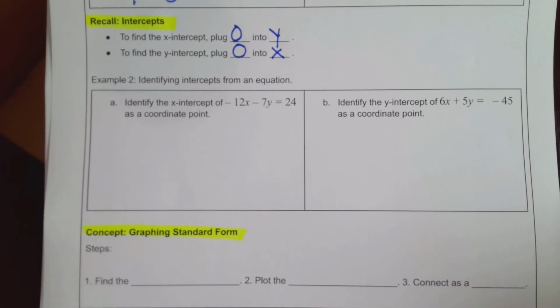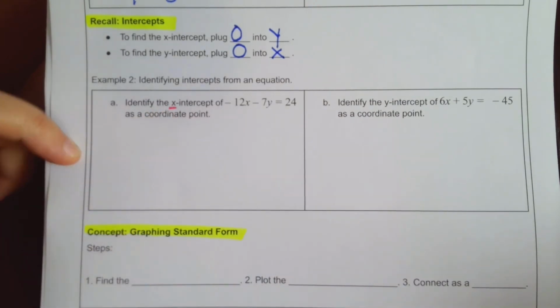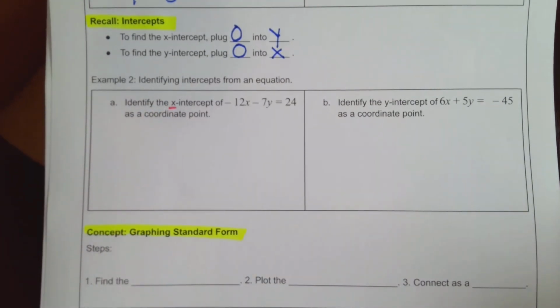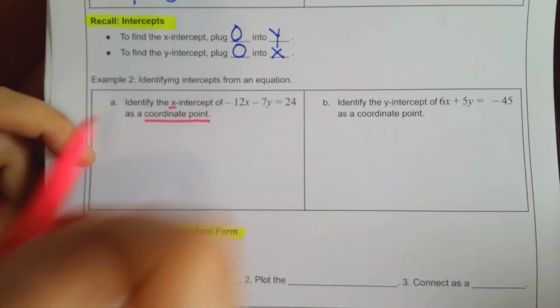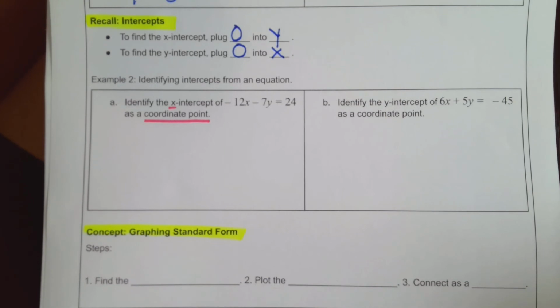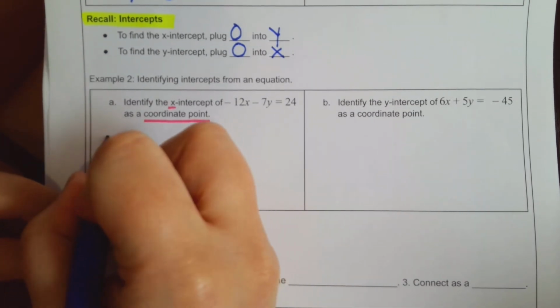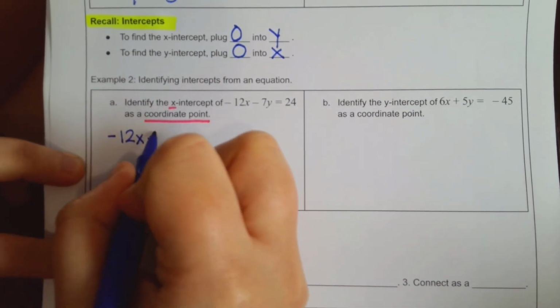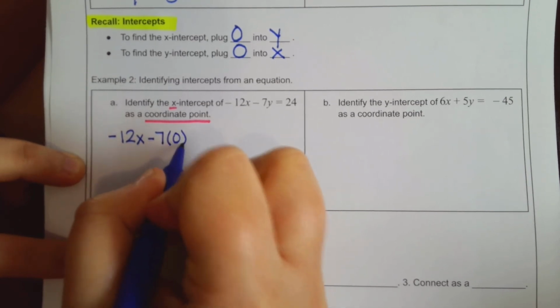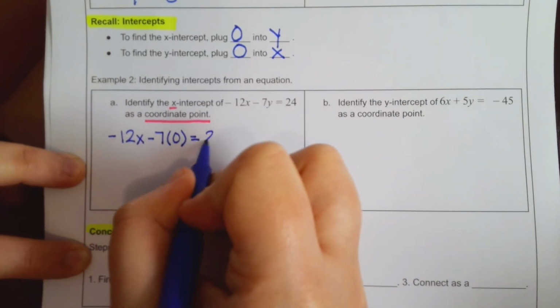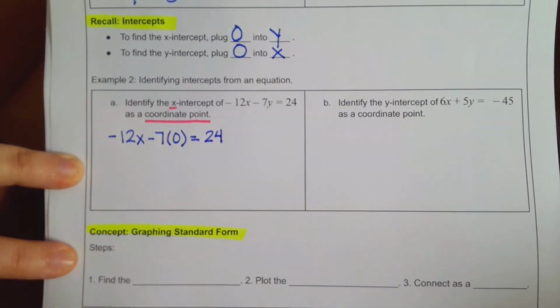So this first example, identify the x-intercept of negative 12x minus 7y is equal to 24 as a coordinate point. So that's going to be very important. Make sure you're paying attention to how they want you to put your answers. So we have negative 12x minus 7 times 0, because we're finding the x-intercept, is equal to 24. The 7 cancels out with the 0.